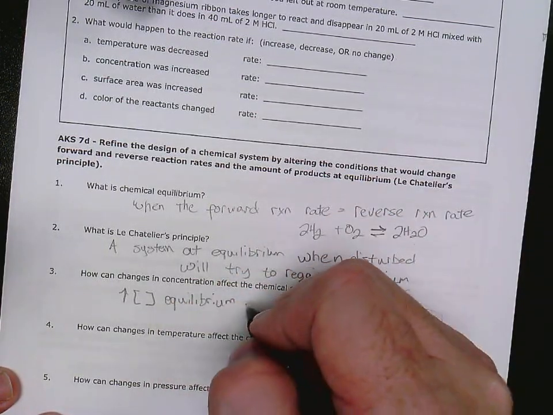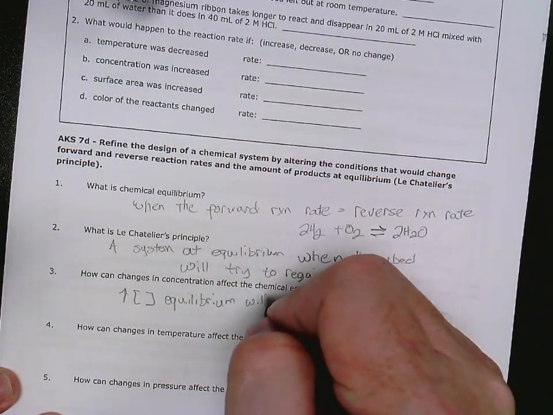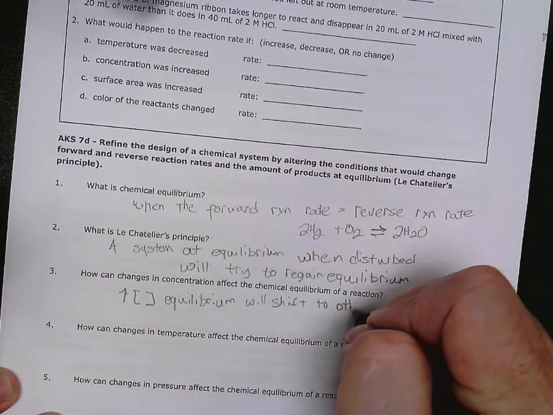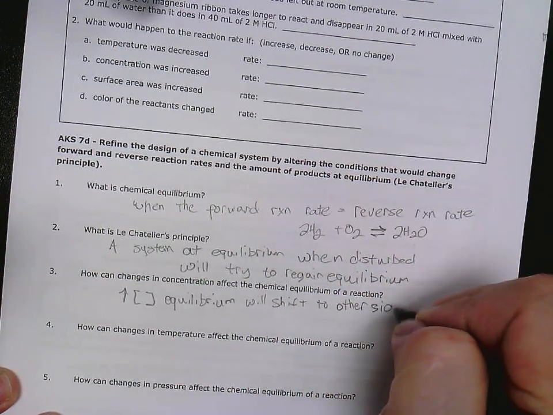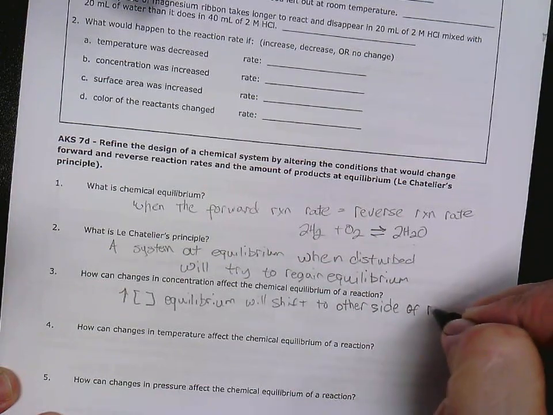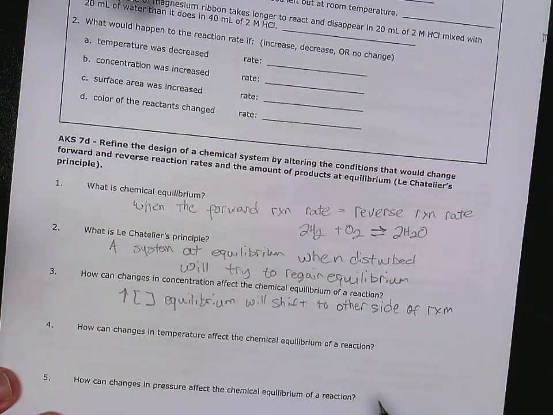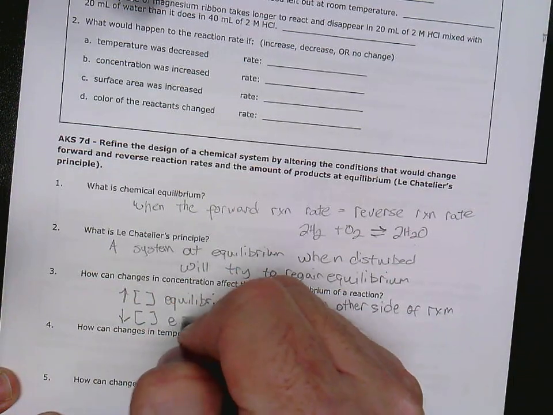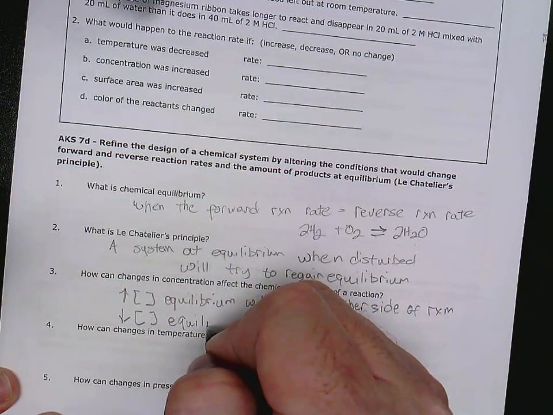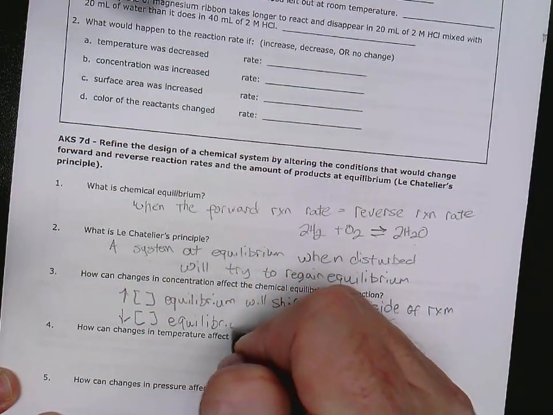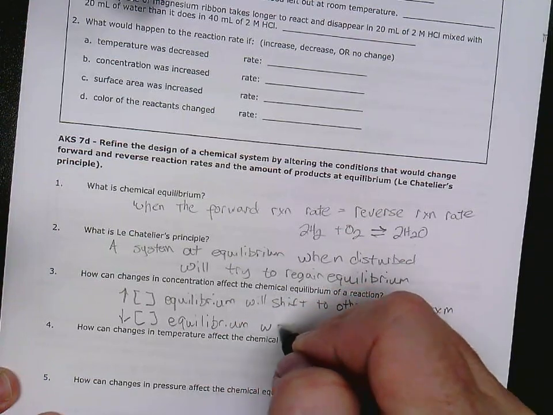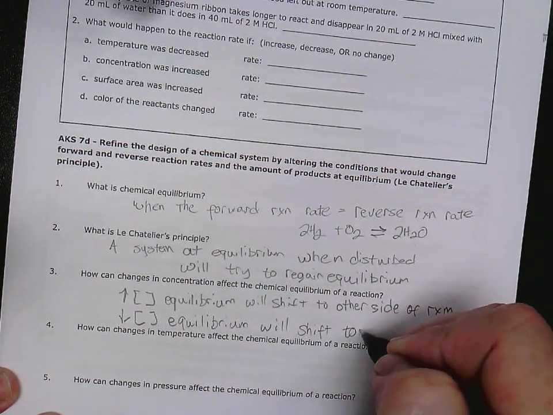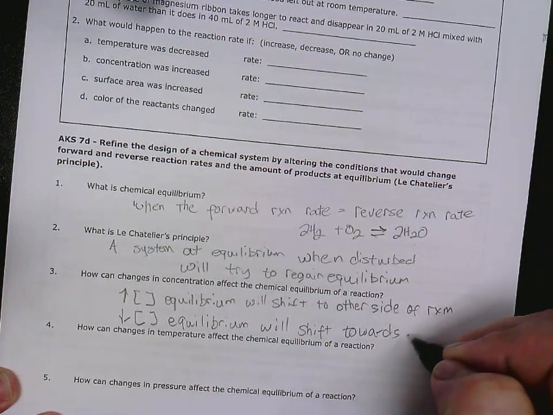An increase in concentration, equilibrium will shift to the other side of the reaction, or forward or backwards. Whereas a decrease in concentration is the opposite. Equilibrium will shift towards a decrease.